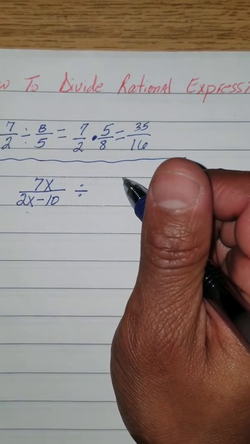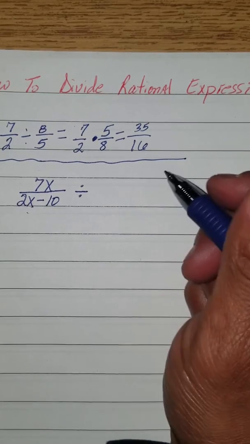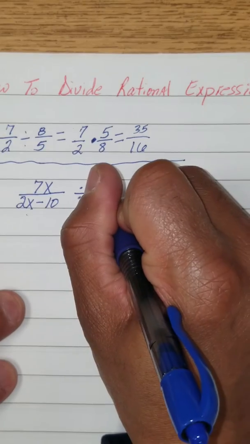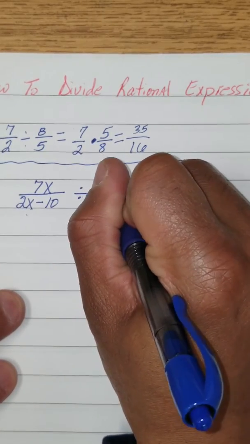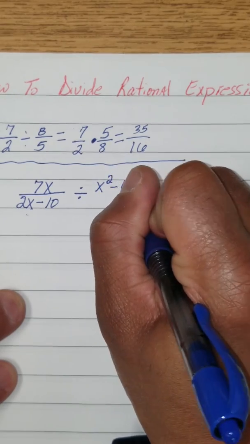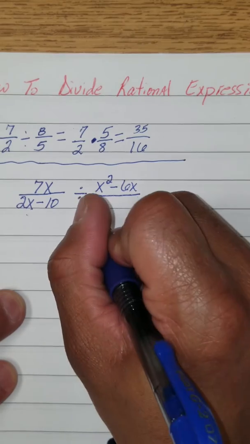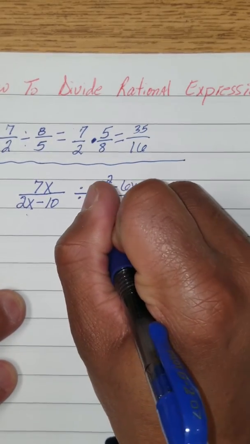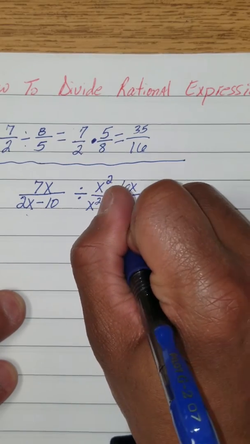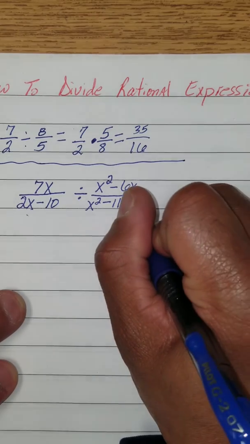In this case, I'll have my x squared minus 6x over x squared minus 11x plus 30.